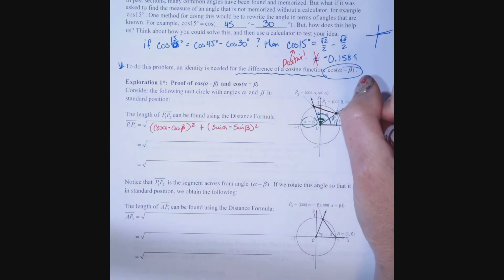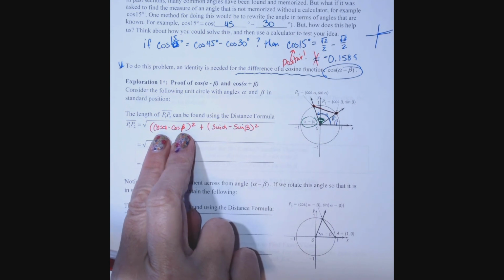So we're using the coordinates for a point on angle beta and a point on angle alpha. It doesn't matter which angle you start with here, because when you square that difference, it's going to become positive.